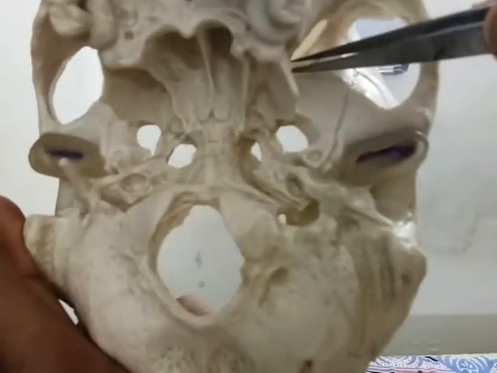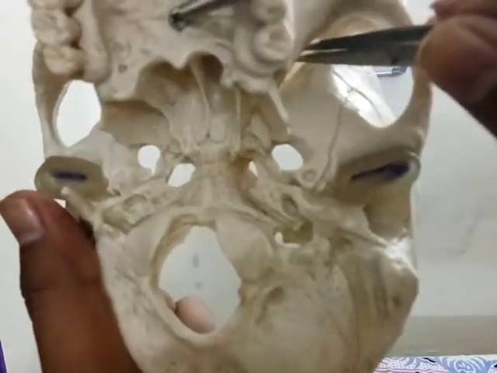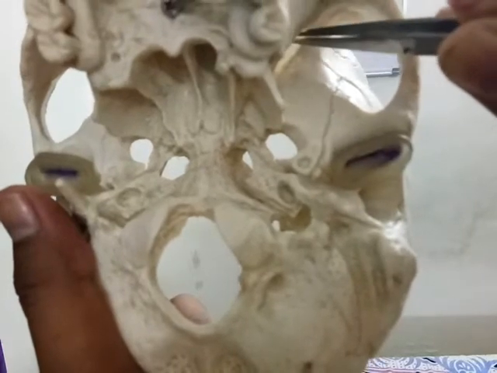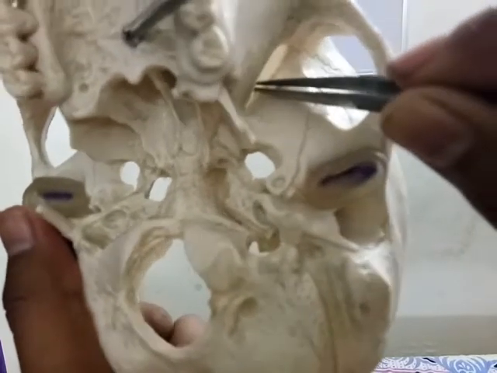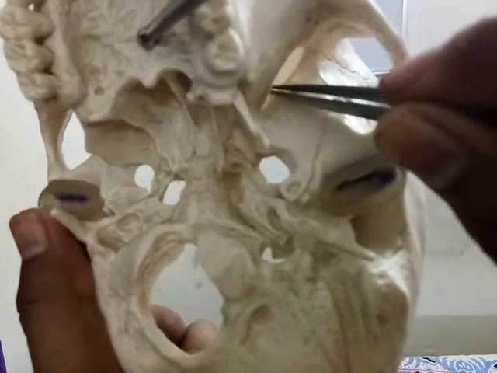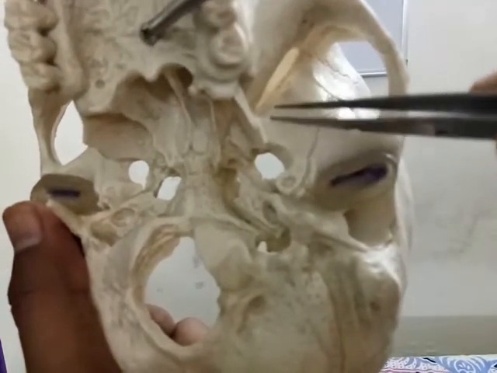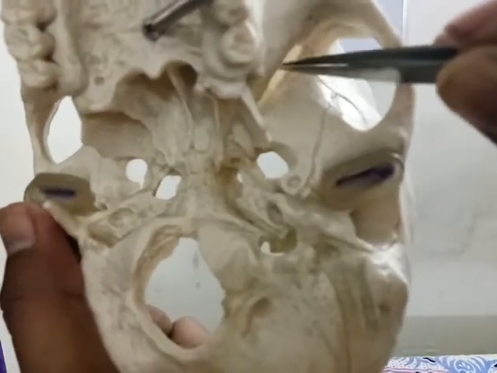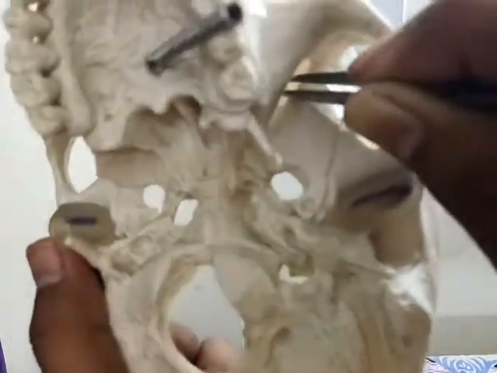Its anterior margin is connected with the posterior border of the infraorbital fissure. This is infraorbital fissure, which we can see here.